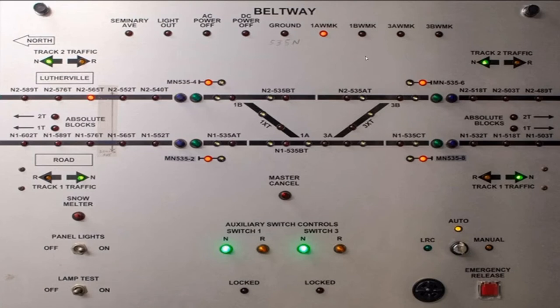As a train approaches an interlocking, it kind of makes sense. There are going to be 3 track circuits before the train reaches the signal for the interlocking. These 3 track circuits are called the approach track circuits. Pretty simple. Once the train goes through the green signal and enters the interlocking itself, this is called the route section of the interlocking. As the train goes through the route of the interlocking, it hits the route track circuits. In this case, there are 2 of them, N2 535AT and N2 535BT.